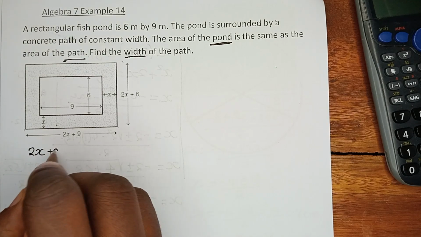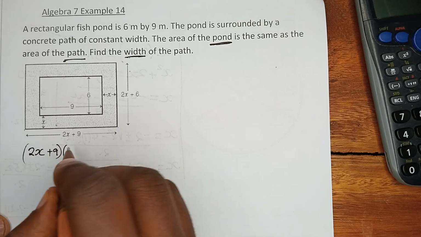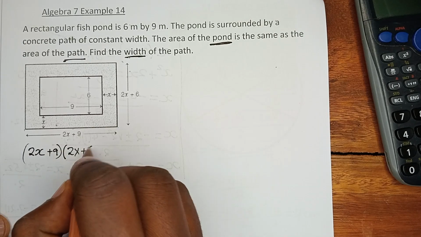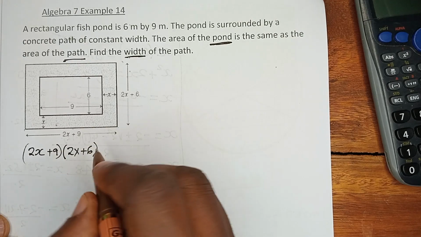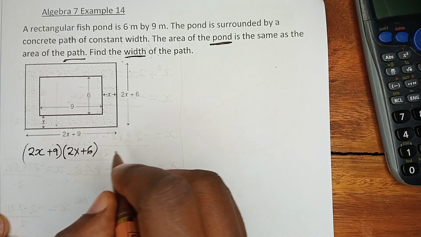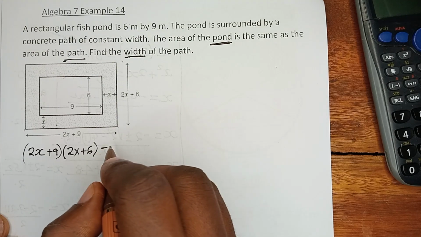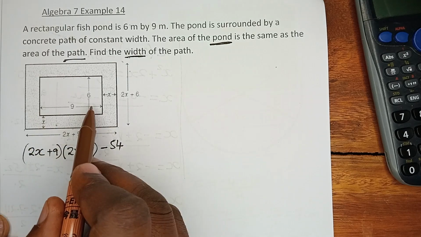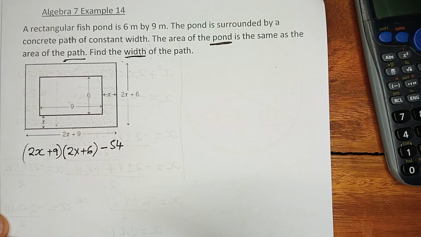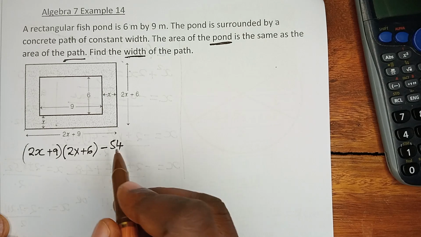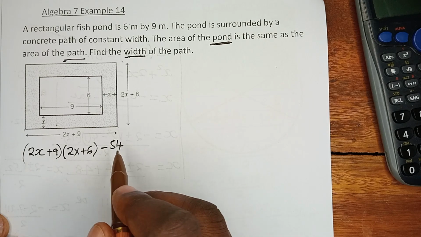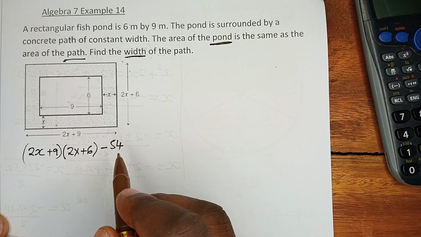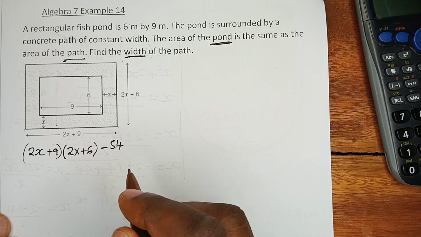2x plus 9 multiplied by 2x plus 6, the area of this rectangle, minus 54. Why 54? Because of 9 times 6. What are we going to realize here? It's the area of the path.